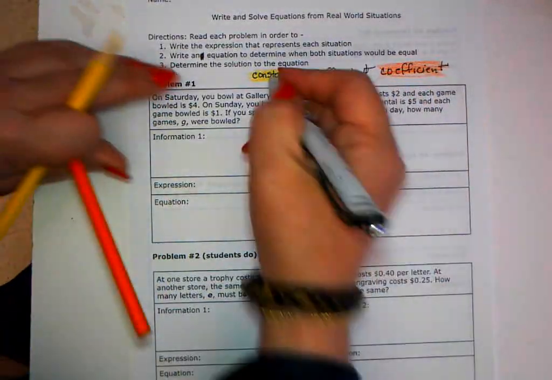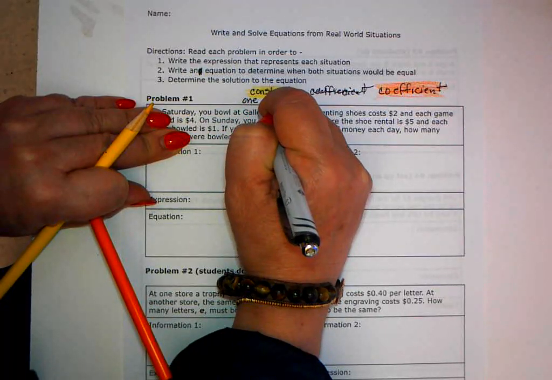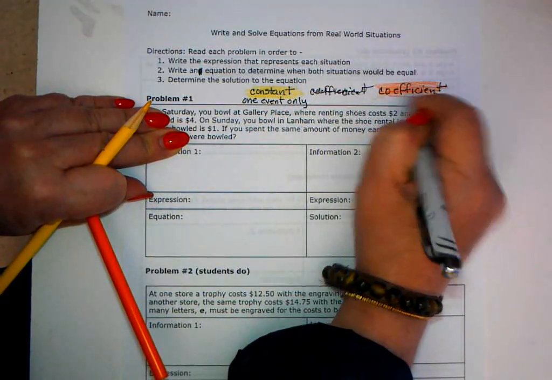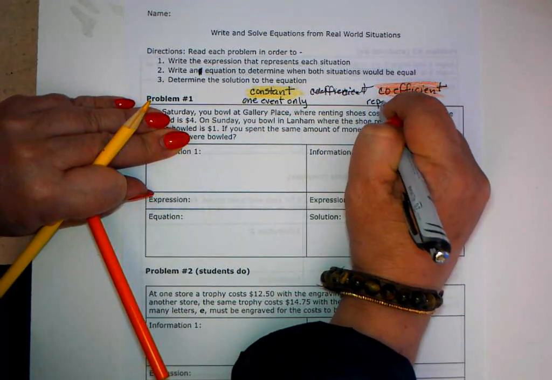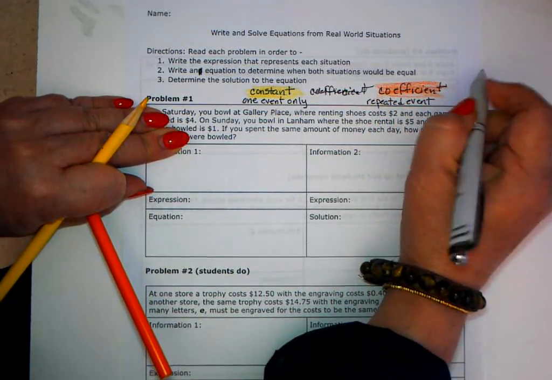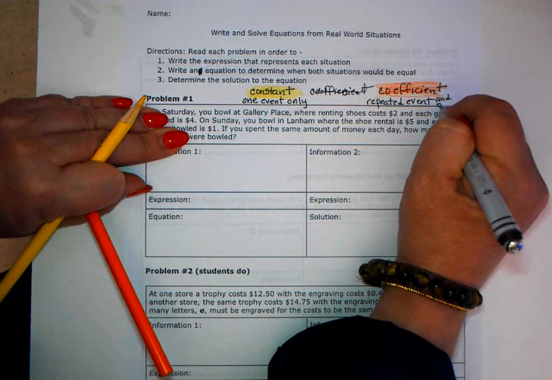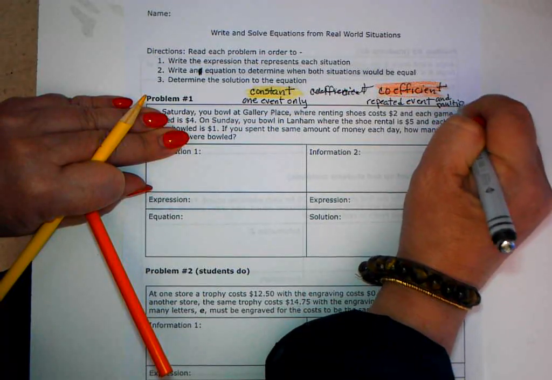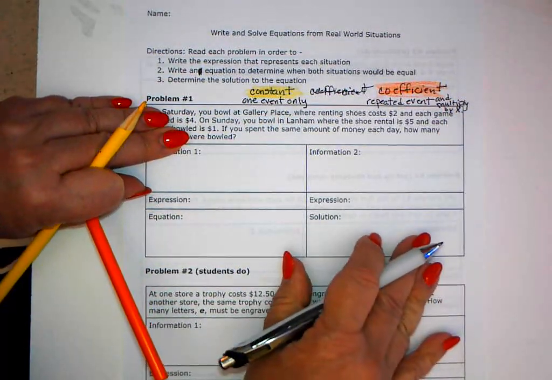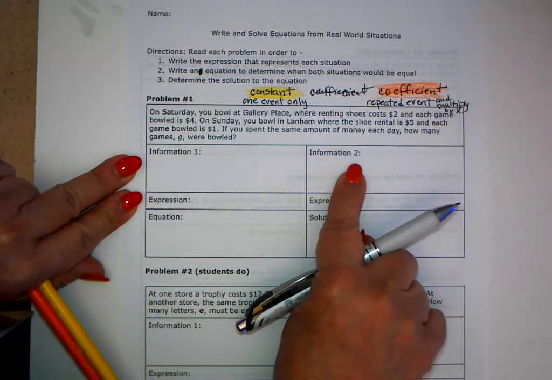Now remember constant is one time only, one event or one time only. Coefficient is a repeated event, and it's multiplied by x, or the variable. Okay, so now let's go ahead and get information 1 and information 2.